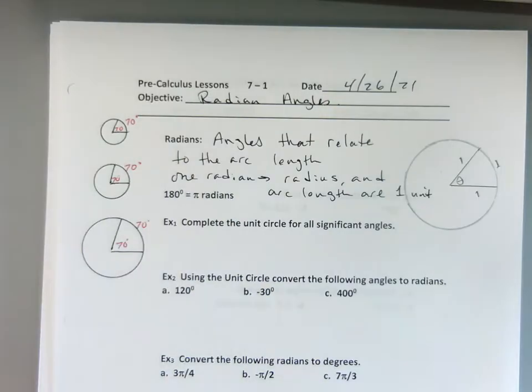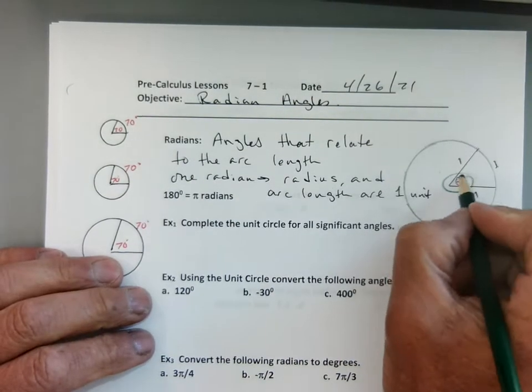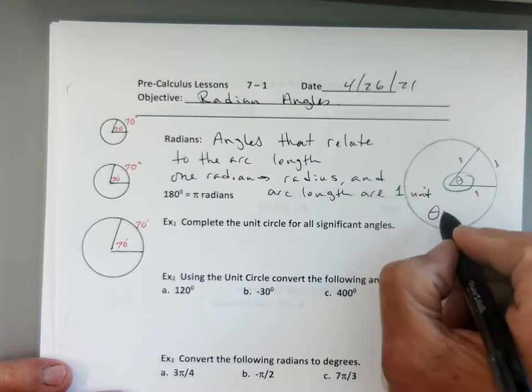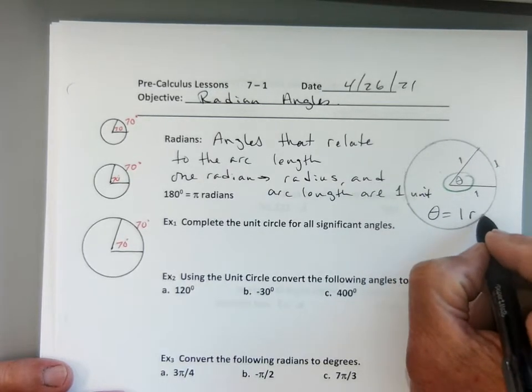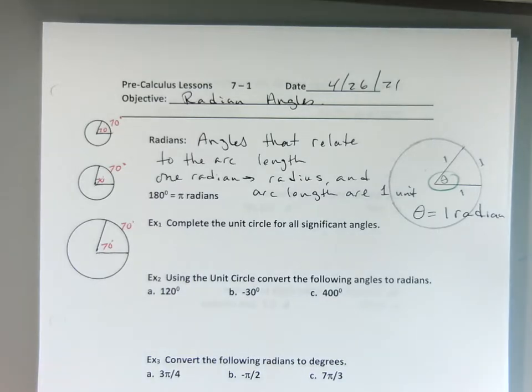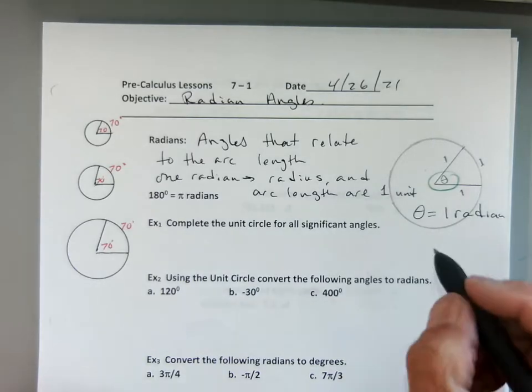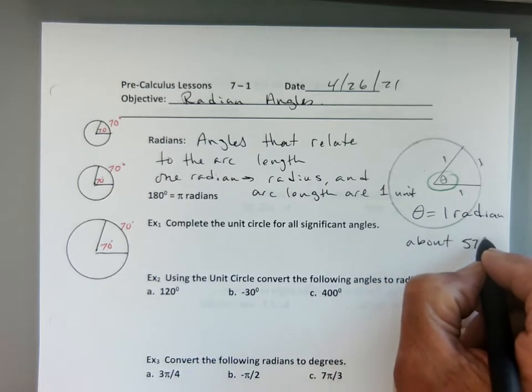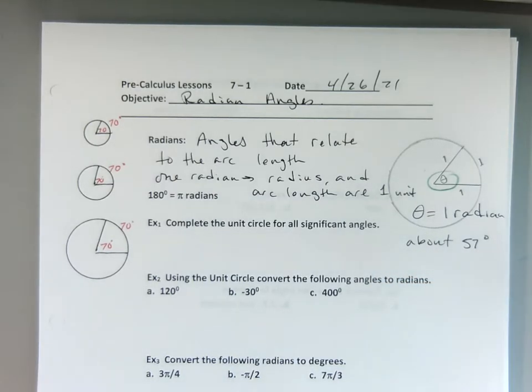So this angle right here that I drew, that angle is 1 radian, not degrees. So this theta right here is 1 radian. Now it's about 57 degrees. Okay, so now we have a connection.